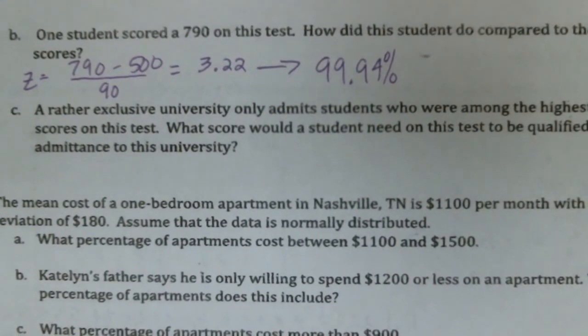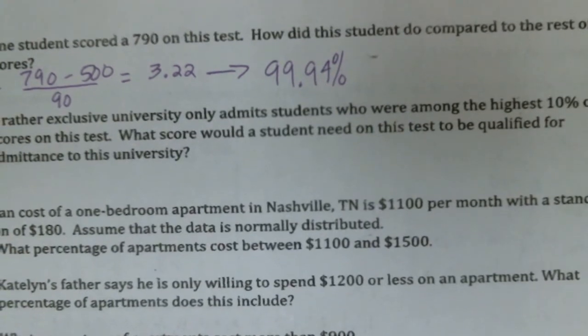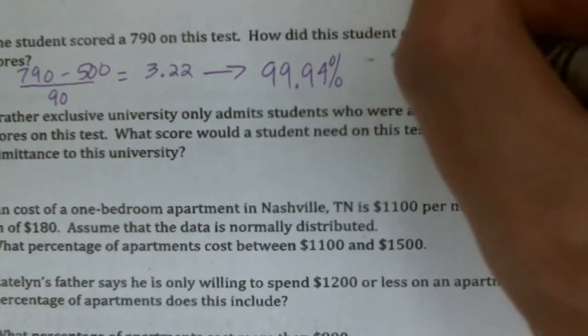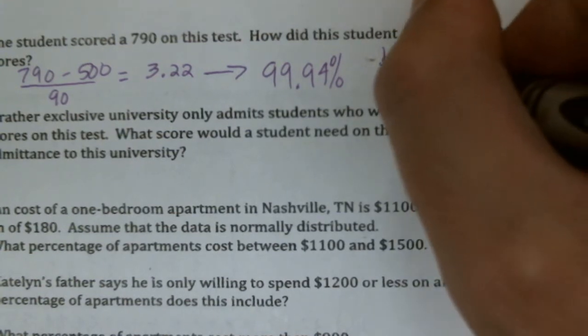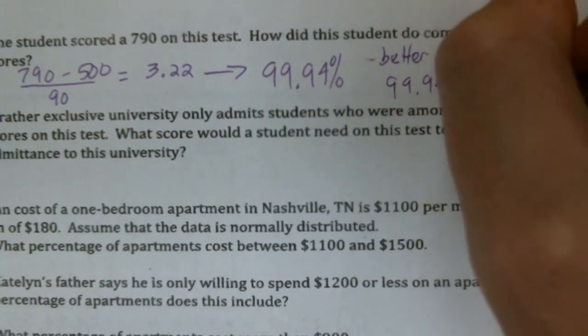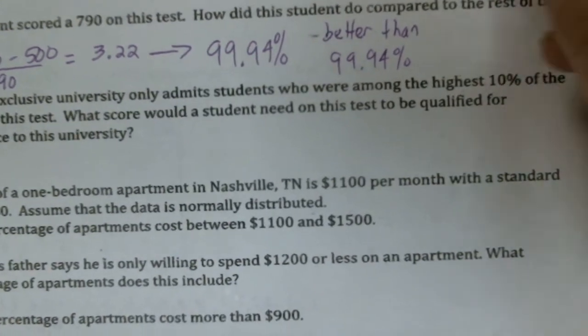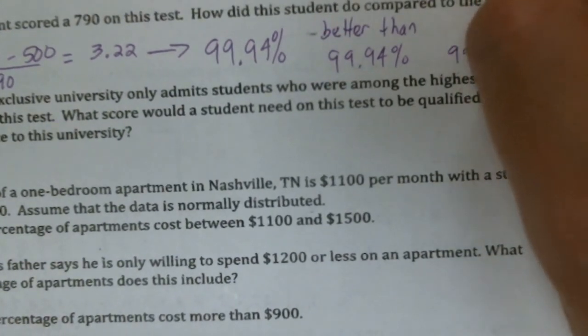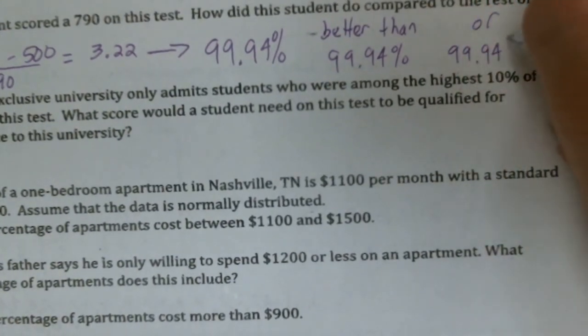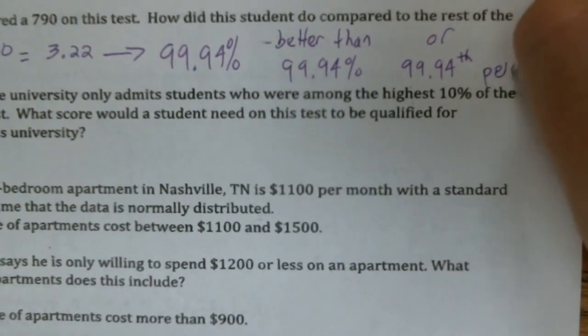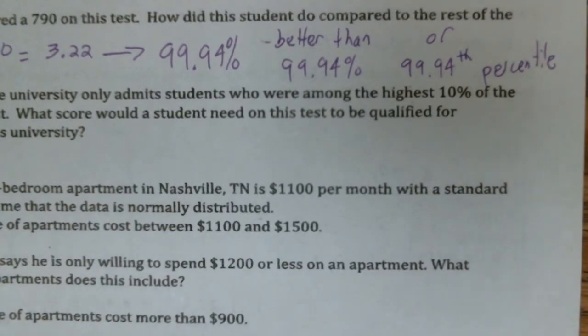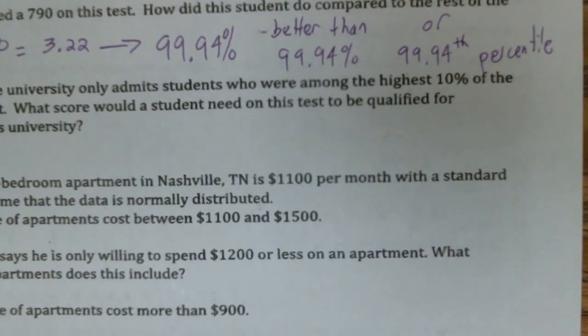Okay, so there is your valedictorian or salutatorian, right, at the top of the class. So how I actually answer this question, how did the student do? You could say one of a couple things. I could say they did better than 99.94%, or you could say they're in the 99.94th percentile. Either of those answers would be acceptable.